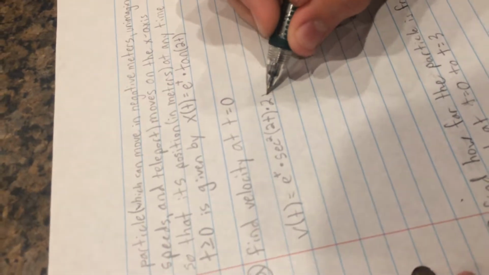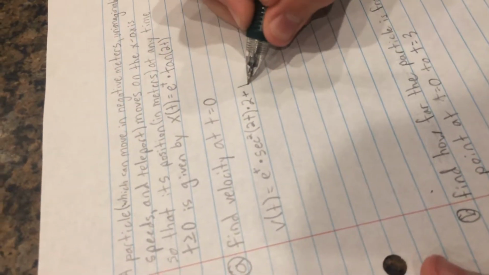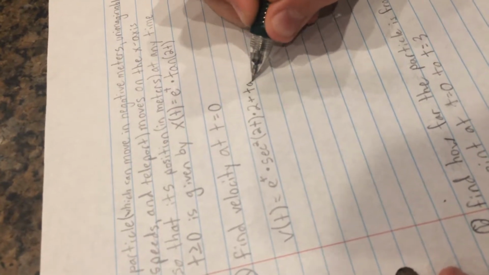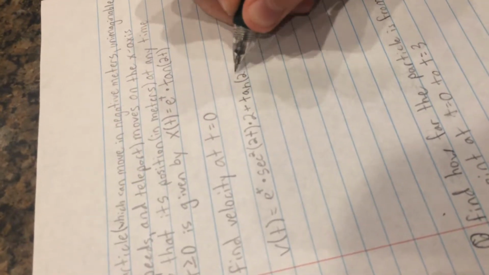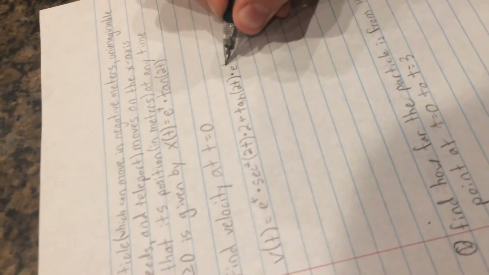The second half of the product rule is the second times the derivative of the first, and the derivative of e^t is e^t. And so that is the derivative, the velocity of this particle.